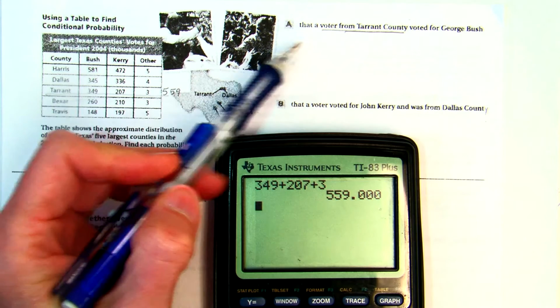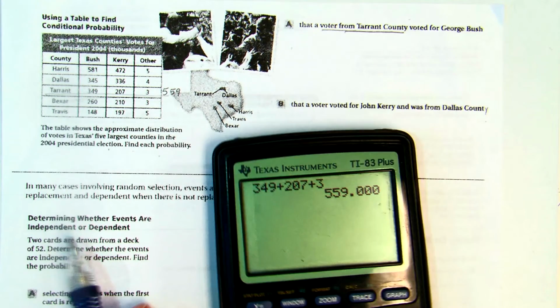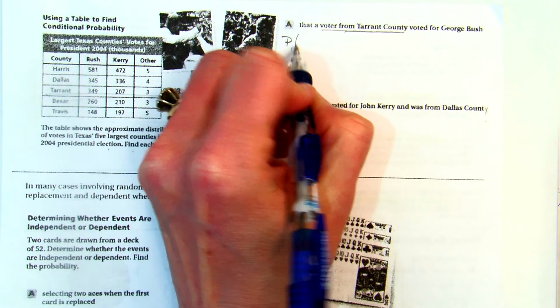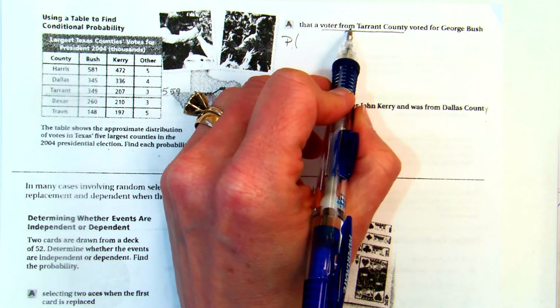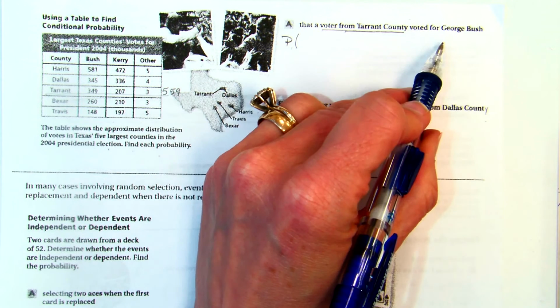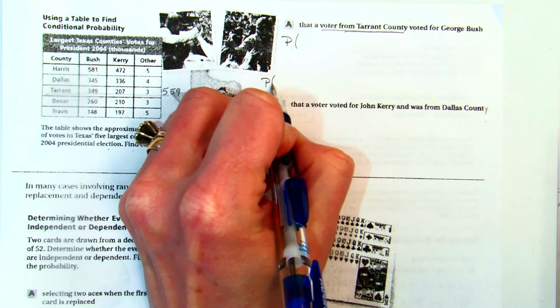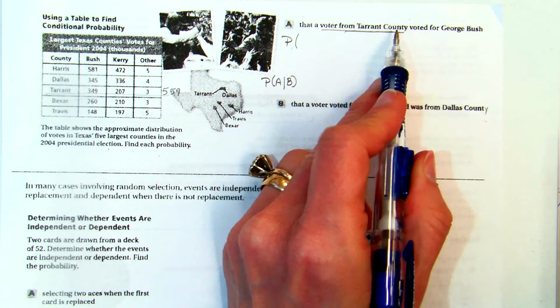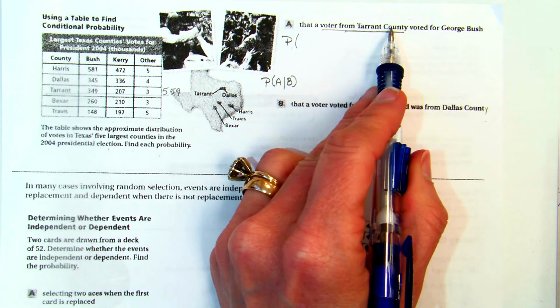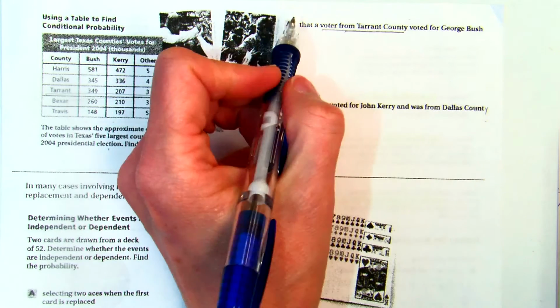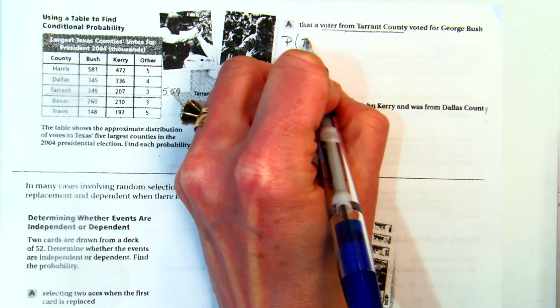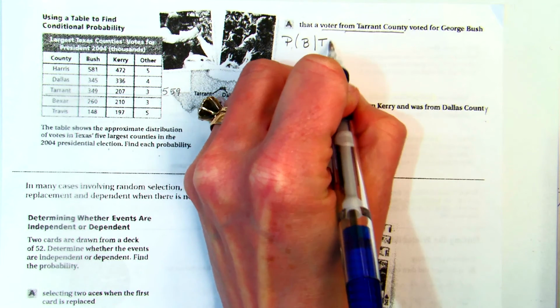Because this one says that a voter from Tarrant County voted for Bush. Well, the way you're going to write that is the probability that the voter from Tarrant County voted for George Bush. So this is a conditional probability. This is that probability of A given B or B given A. Well, this says that a voter from Tarrant County, so this is my total. This is what I'm looking for. So this is the given part. So a voter from Tarrant County voted for George Bush. So this is the probability of Bush given that they're from Tarrant County.